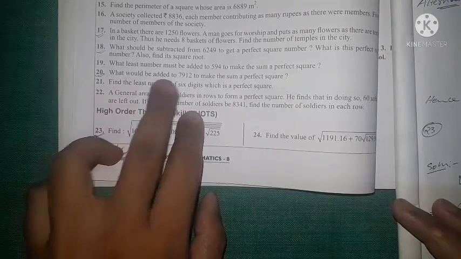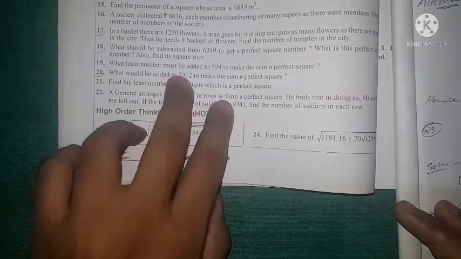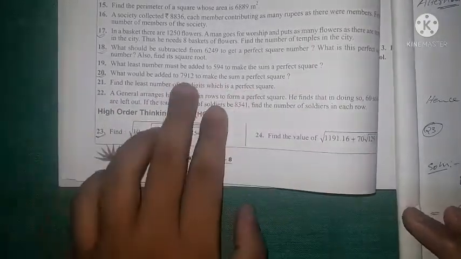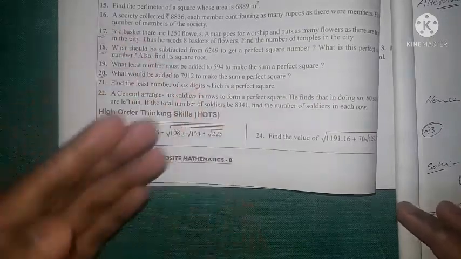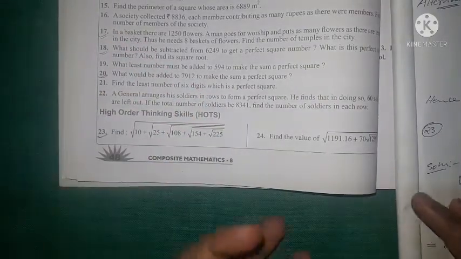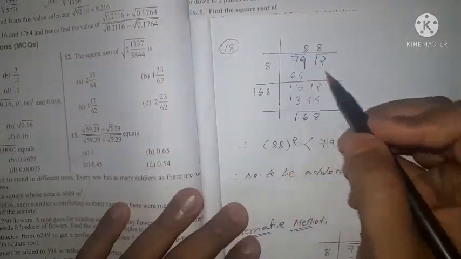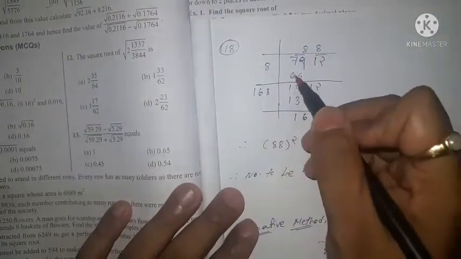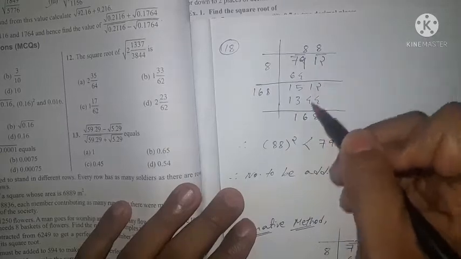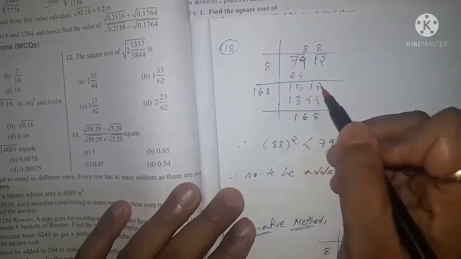So what would be added to 7912 to make the sum a perfect square? Now we need to find what we must add to 7912 to make it a perfect square. So let's see. We make it in pairs as it is. 8 is 64, 15 comes down. Then this 12 will come down, it will become 1512.